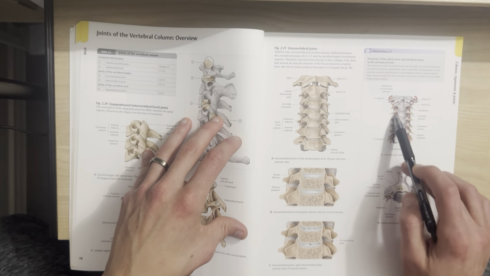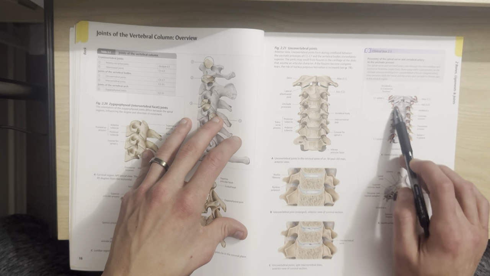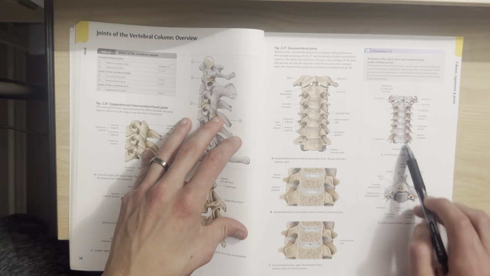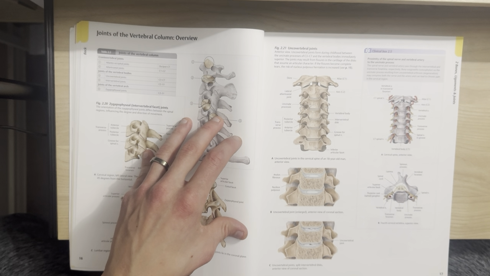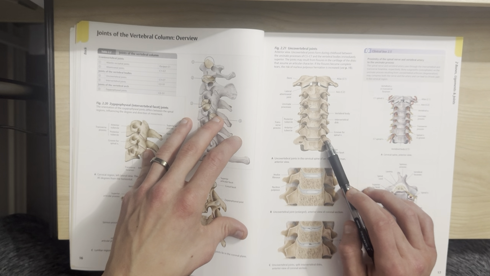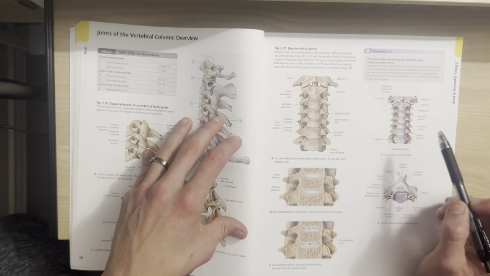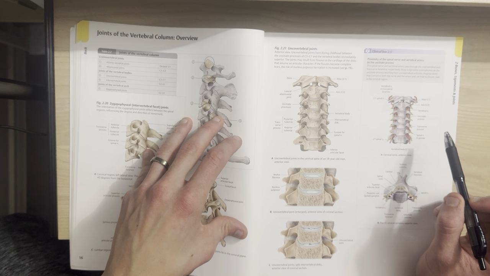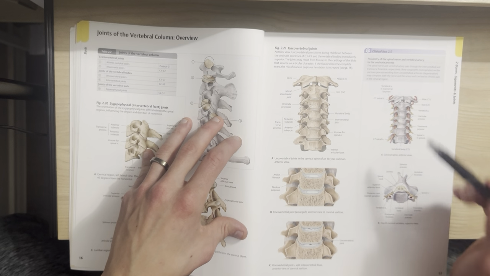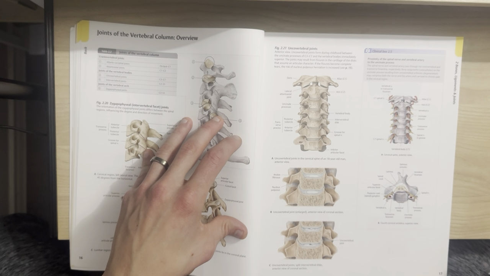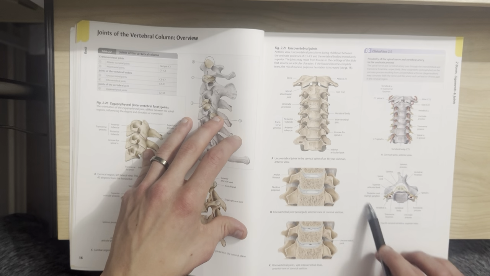So all through here, very, very important innervation and vasculature running through there. So if there's any bone issues with the transverse process or with the intervertebral portions, that's no good. So again, this is cervical spine.